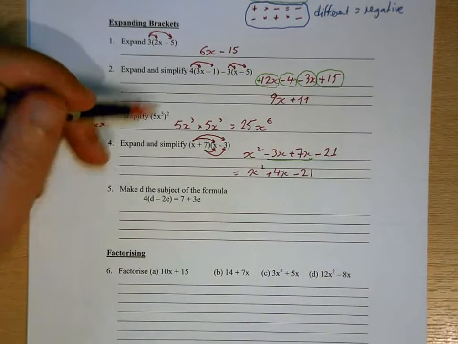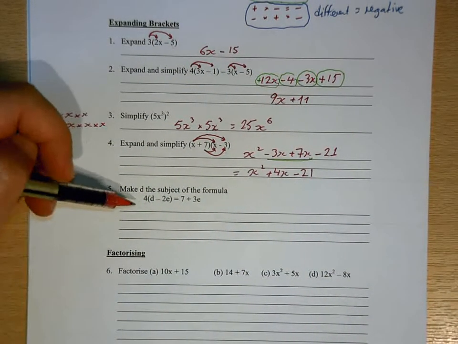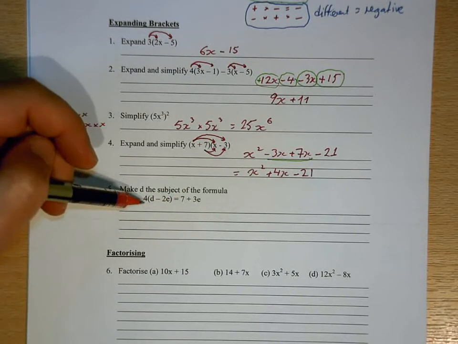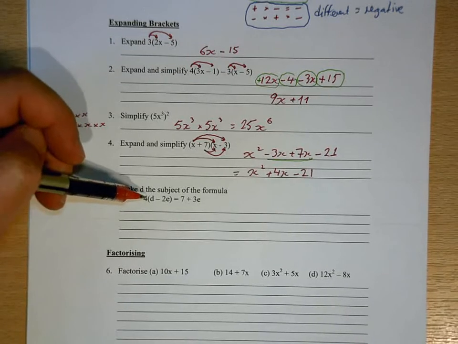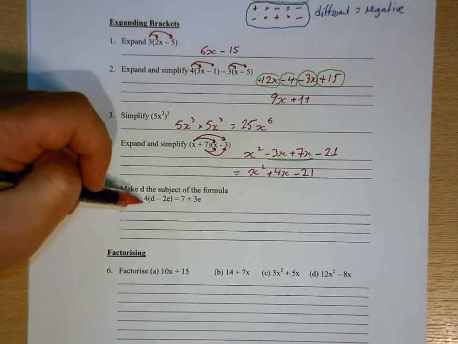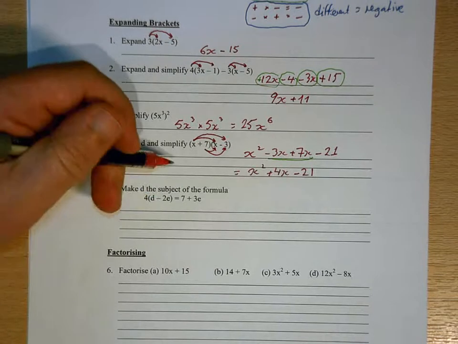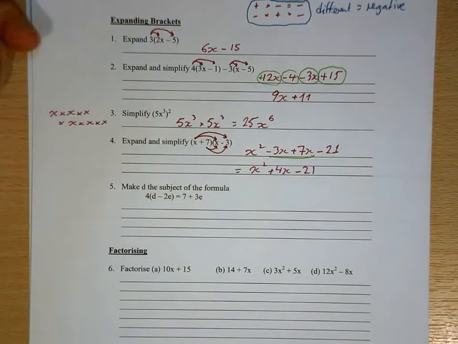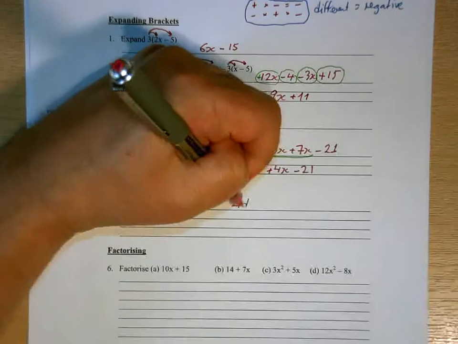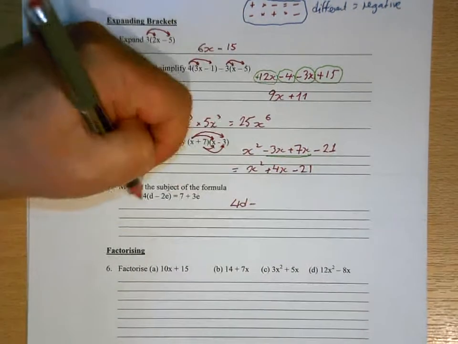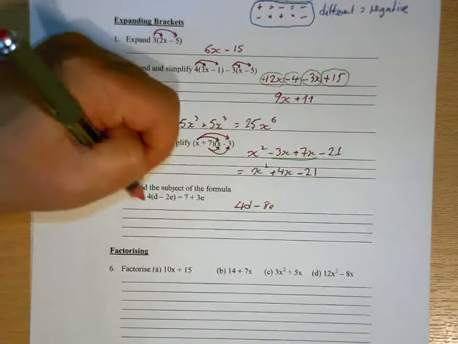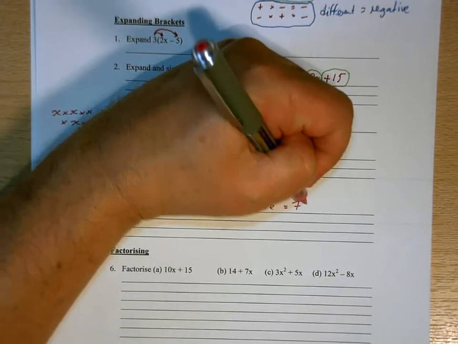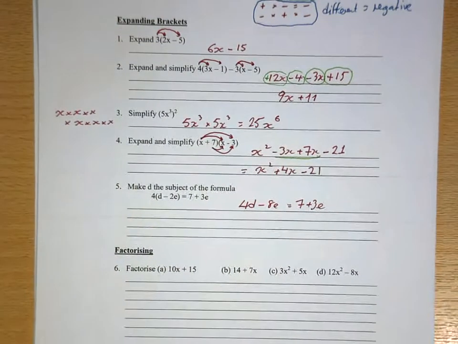Question 5 here, what we have to do is rearrange that using the laws of equations and algebra to get the d on its own. In order to get the d on its own, the first thing I have to do is get rid of the brackets. So getting rid of the brackets, I have to multiply that 4 by everything inside. So it's going to be 4d take 8e. 4 times d is 4d, 4 times 2 is 8, equals 7 add 3e.